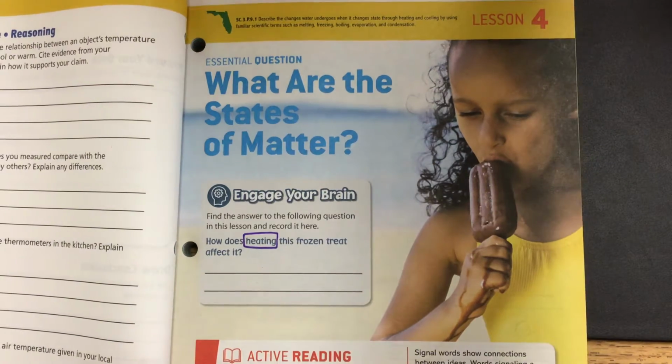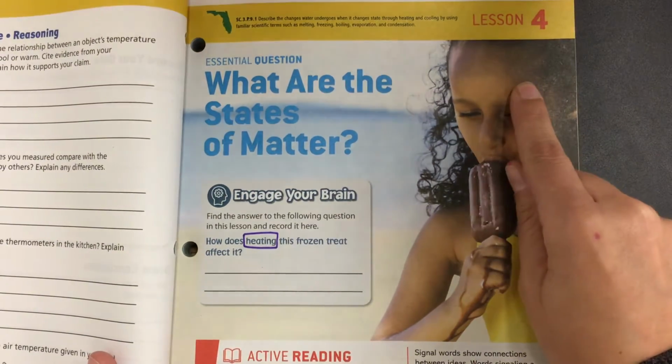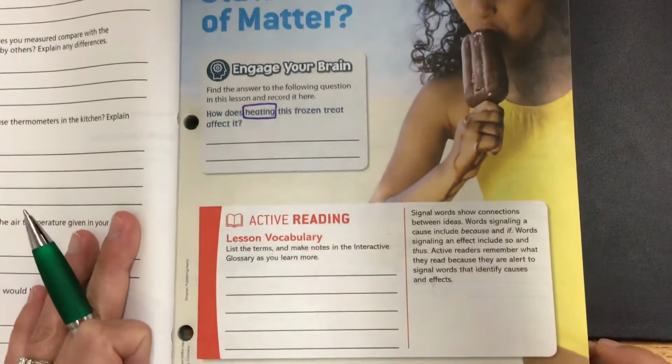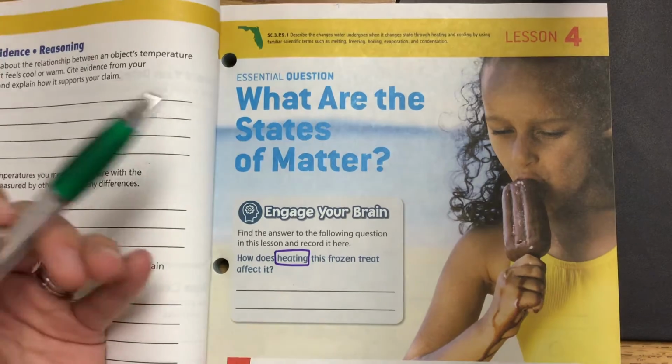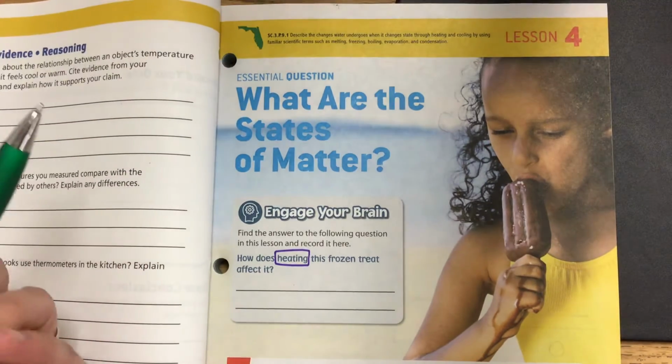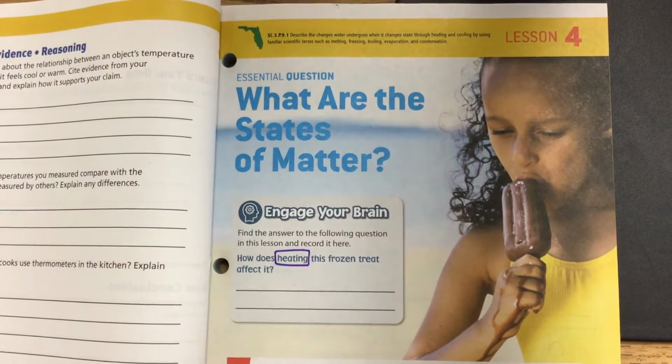Hi, third graders. Today we're going to be working in lesson 4, which is found on page 159 of your science text. You're going to need a pencil and a highlighter. Let's go ahead and get started.